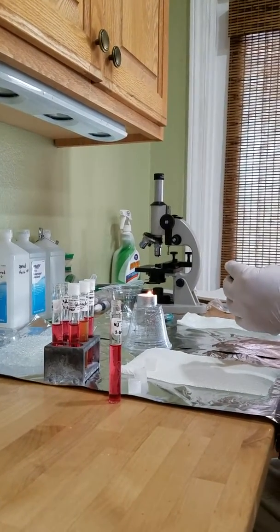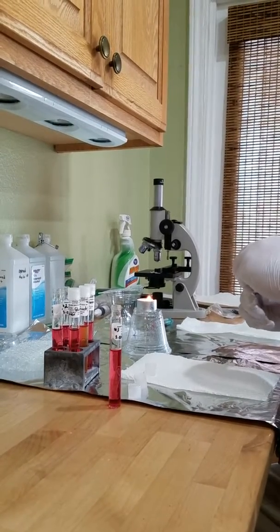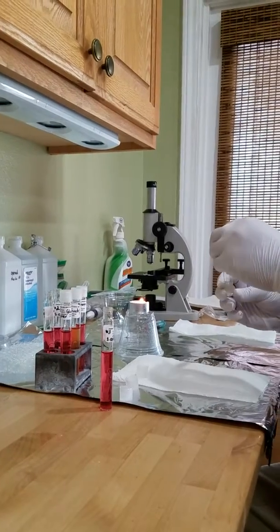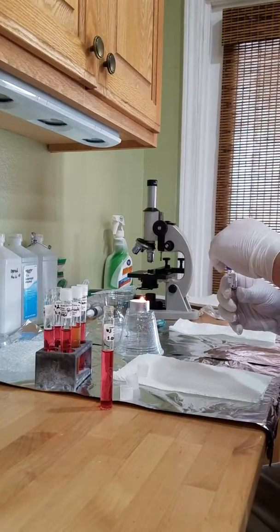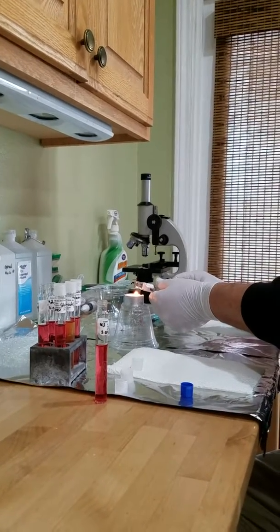And this should be the epidermidis. Epidermidis, make sure I got the right one. I'm going to flame you.